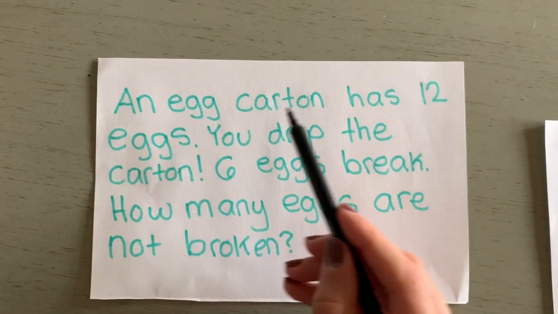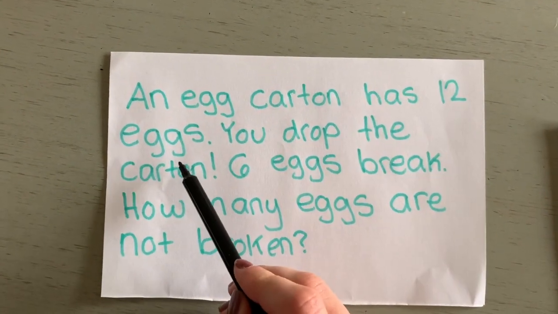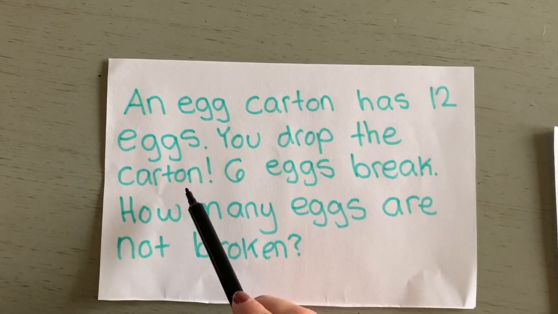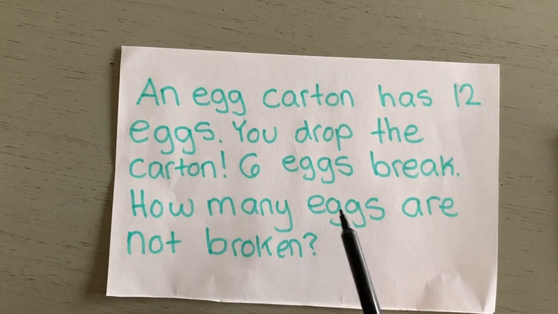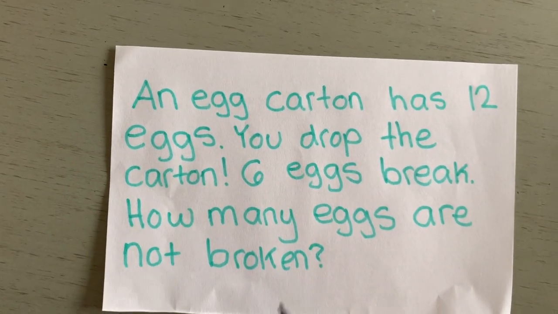An egg carton has 12 eggs. You drop the carton. 6 eggs break. How many eggs are not broken?